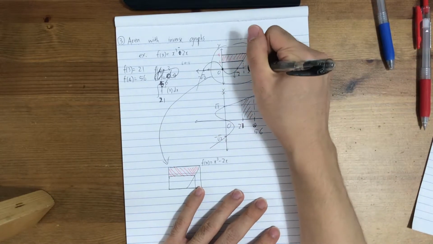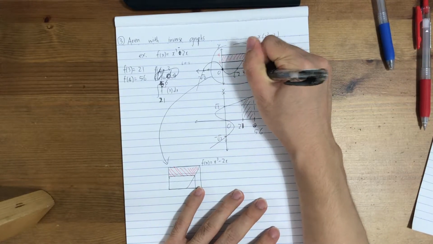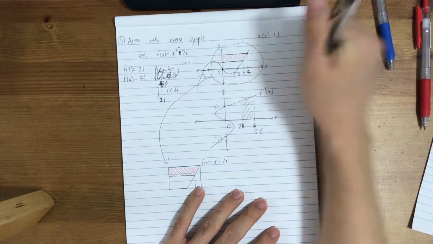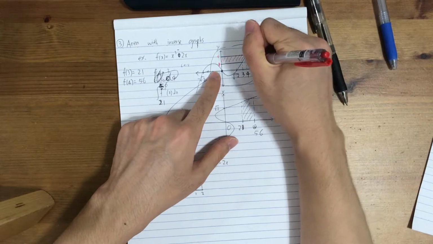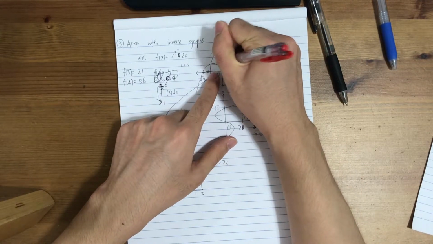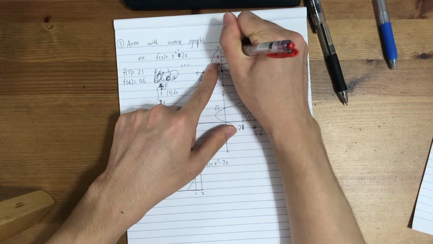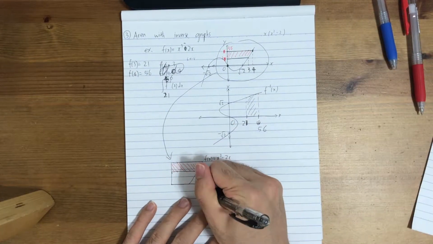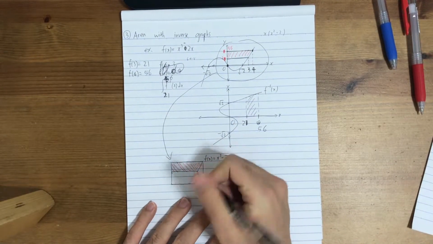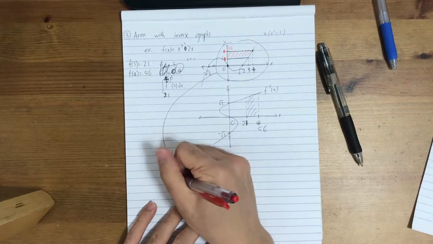So that should be 3 and 4. This is not 3, instead this is 21, and that is 56. Okay, yeah, sorry. Again, this is 3 and 4, so this is 21 and 56.